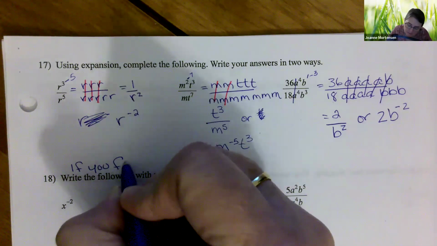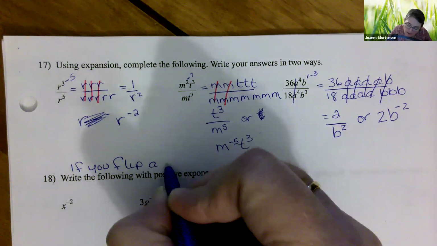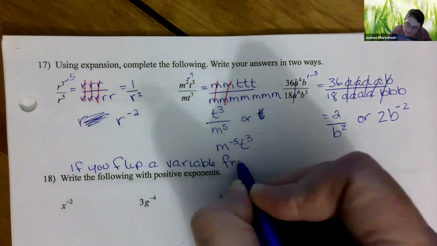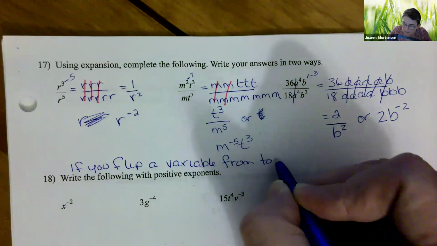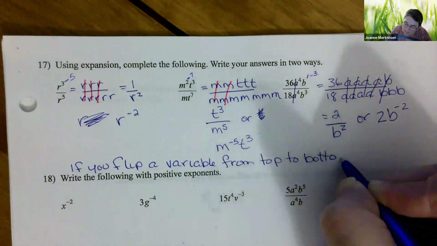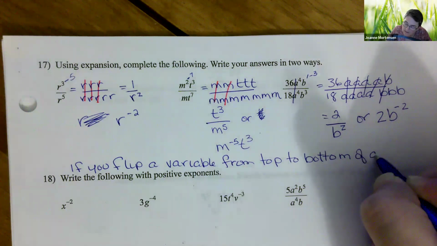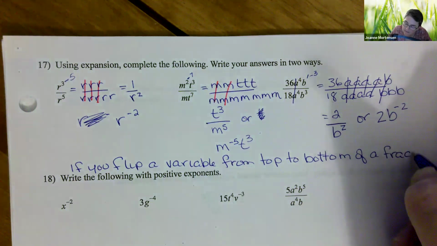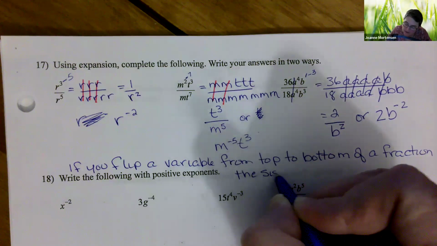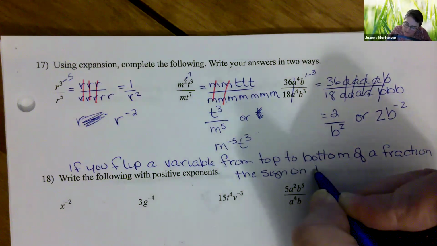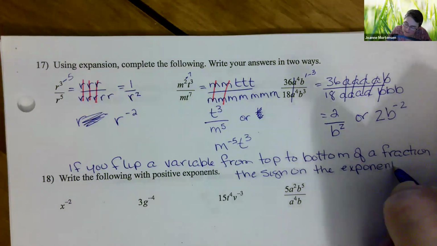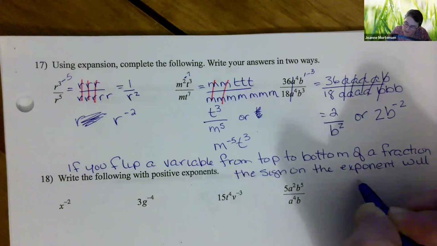If you flip the variable from top to bottom of a fraction, the sign on the exponent will change.